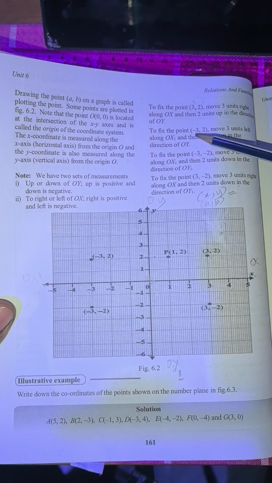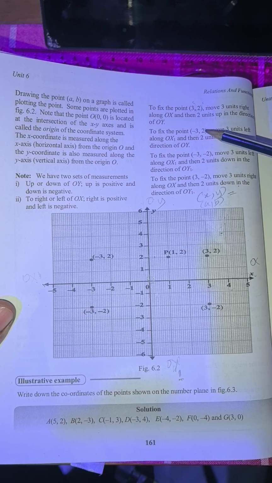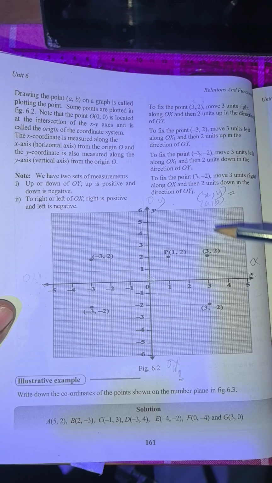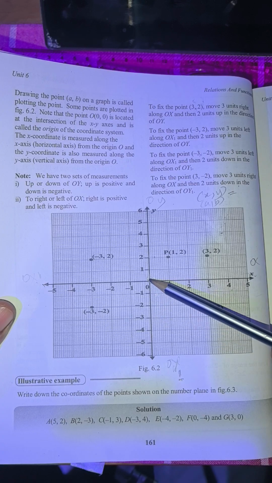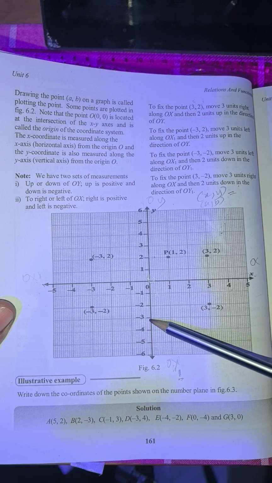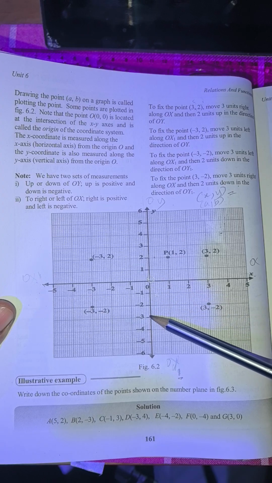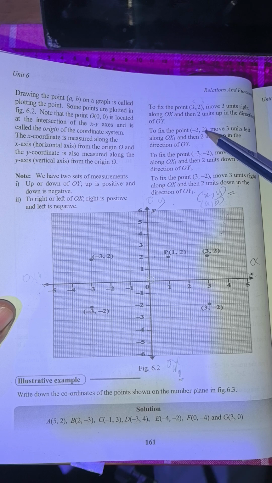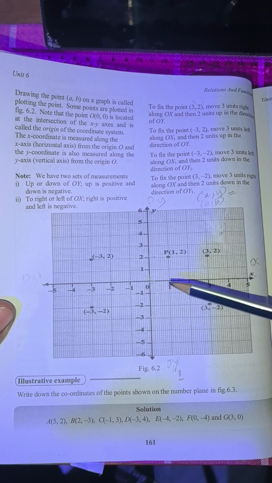Here we have been given negative what? Negative 3 and 2. So if it is negative 3, still go to the x value first. Negative 3, where is 3 located? From the O, move down until you see the 3. So this is 3. So mark it there. Now let's move to 2.